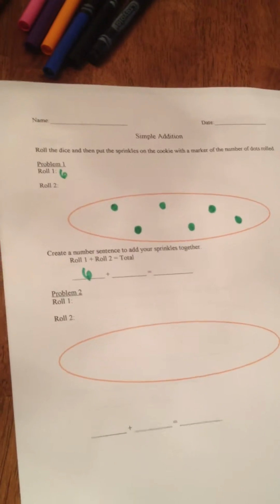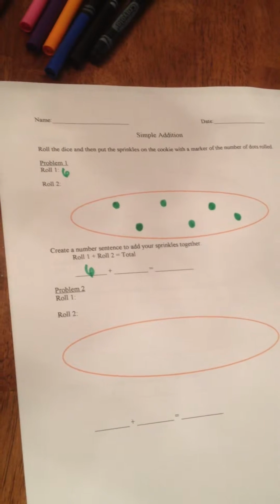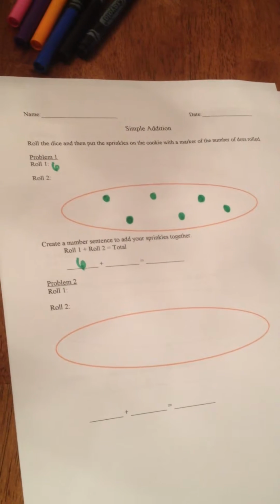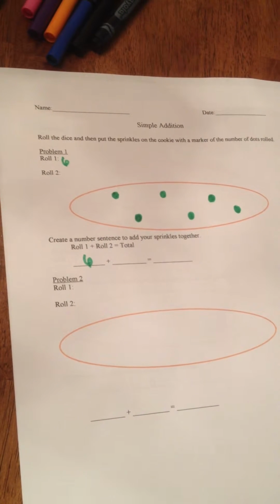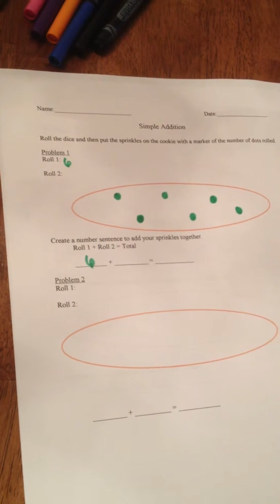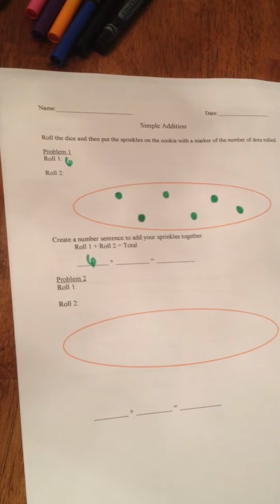Now we need to change colors. The other color will represent the second roll. The change of color will help the student see the two different amounts rolled on the cookie so that they do not miscount when adding the second amount of sprinkles onto the cookie.